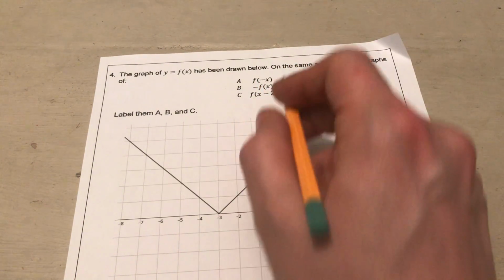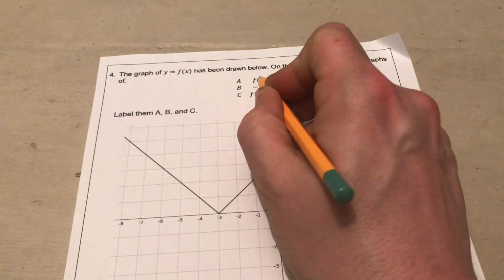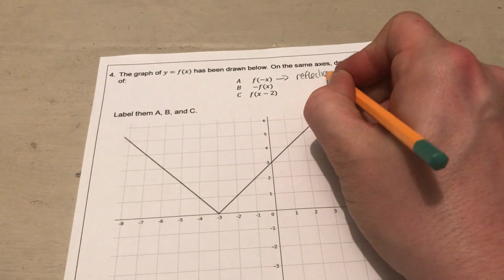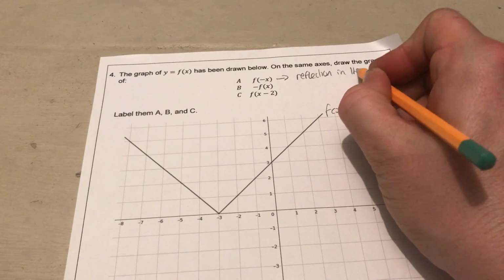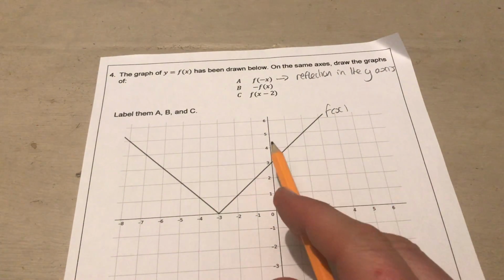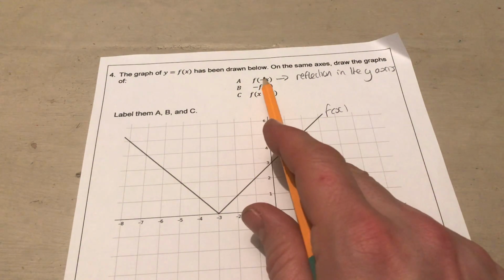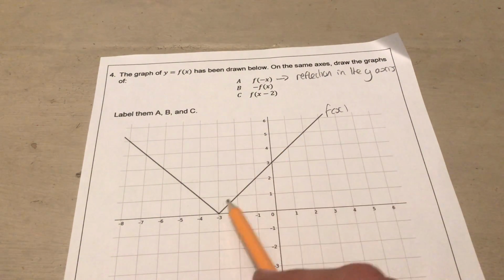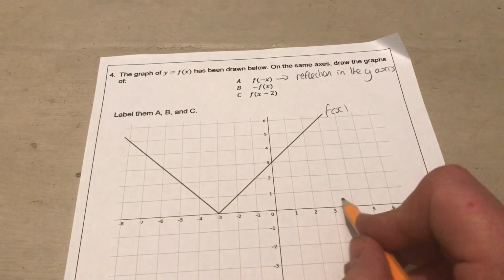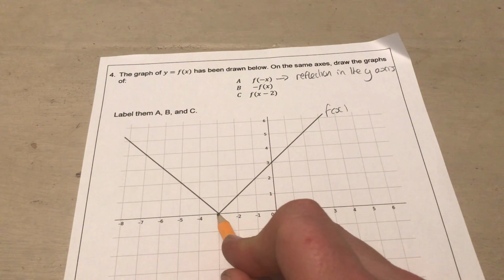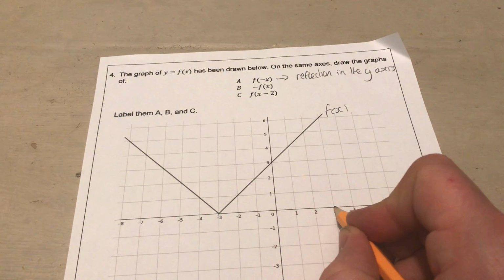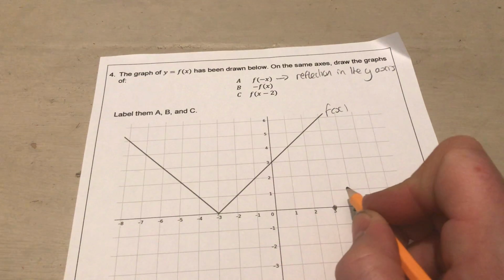Now f of negative x, when that's inside the bracket, that is a reflection in the y-axis. So this reflects in the y-axis. So the input is changing. So what would happen is this point here would move over from -3 to 3.